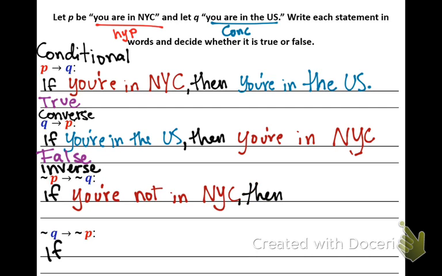Then you're not in the U.S. So true or false? False, because we are definitely not in New York City, but we are still in the United States. Oops, sorry.